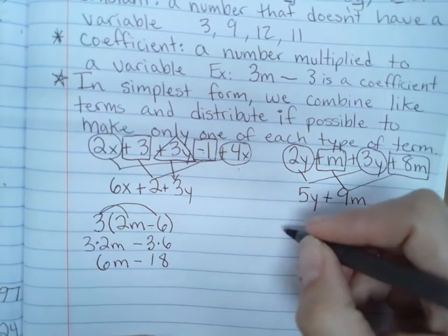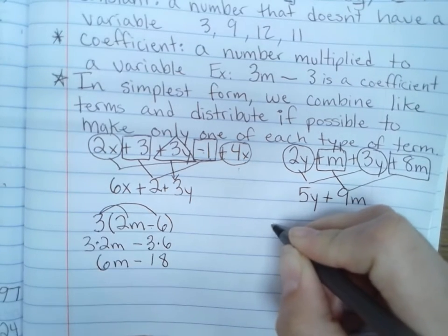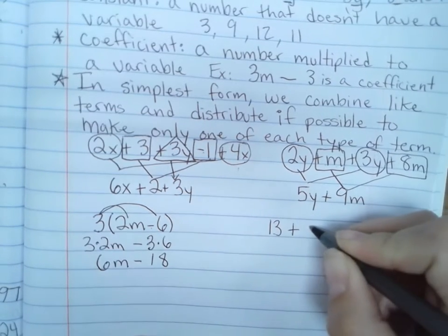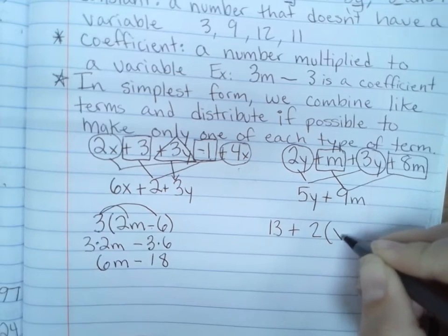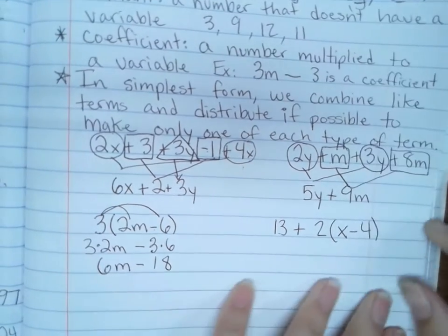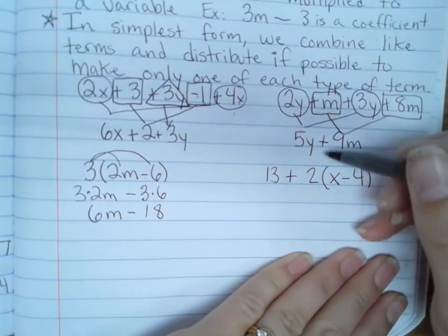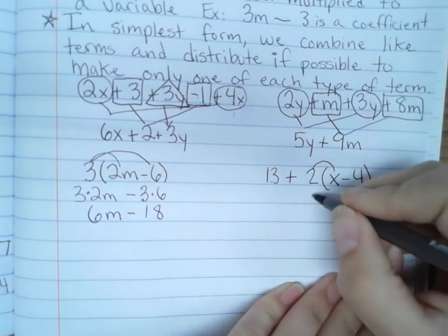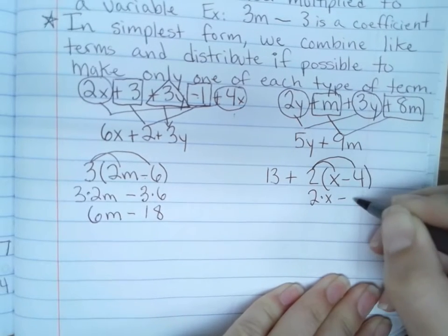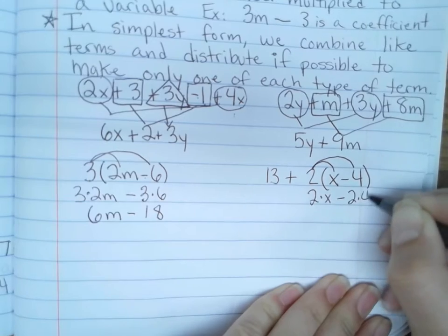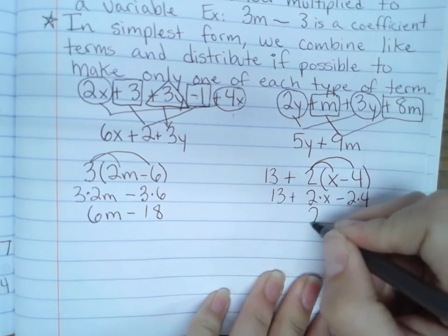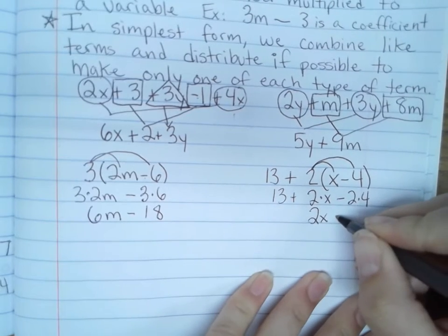So let's try 13 plus 2x minus 4. Okay, I want to take care of the multiplication first, so I'm going to distribute. So 2 times x minus 2 times 4. Okay, this would be 2x. This would be 8.